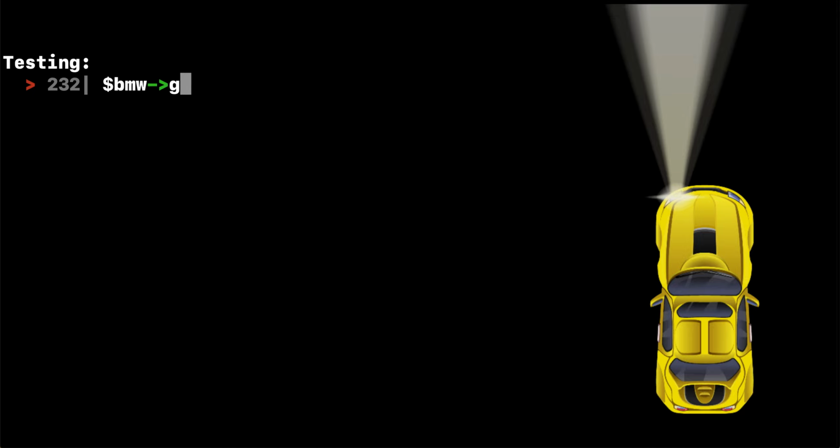Now, let's turn the right front light on as well. PHP reads the output.